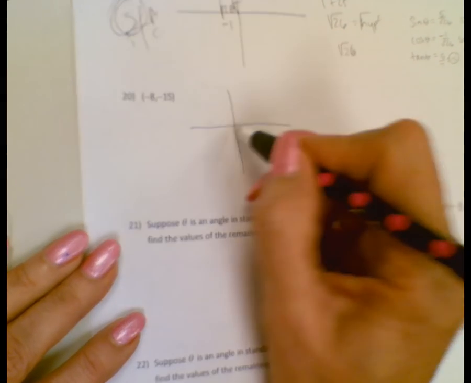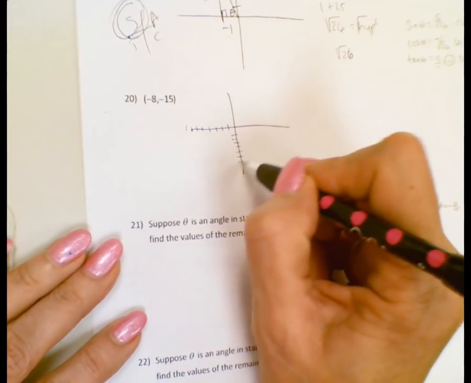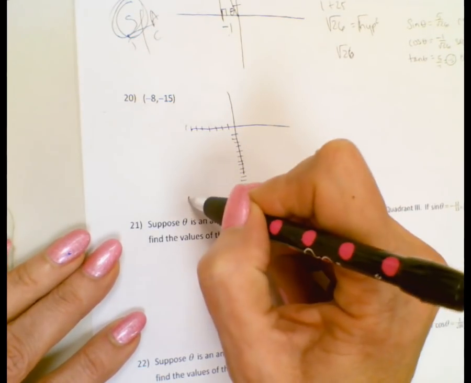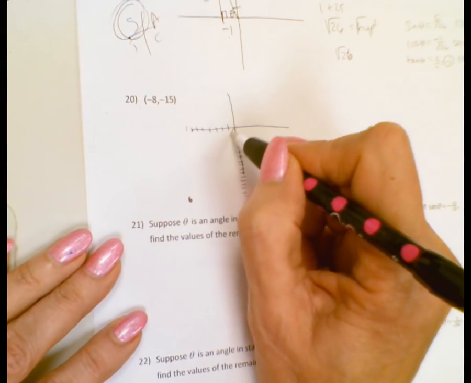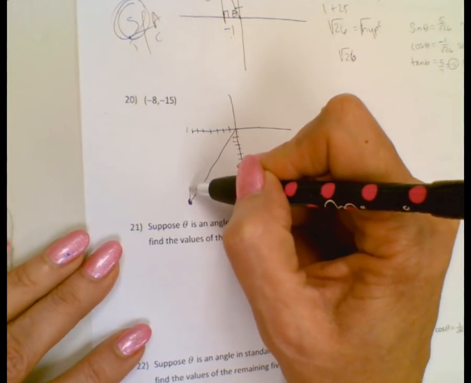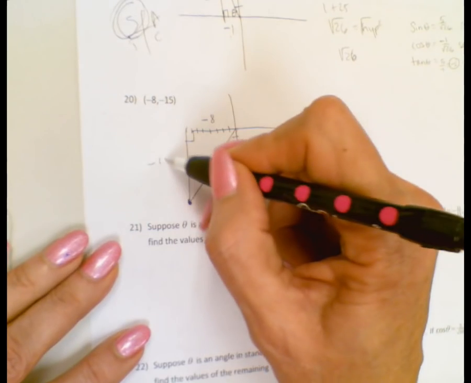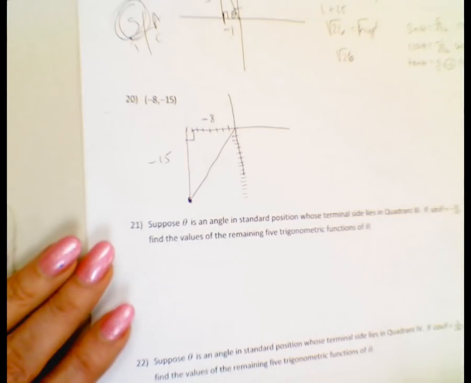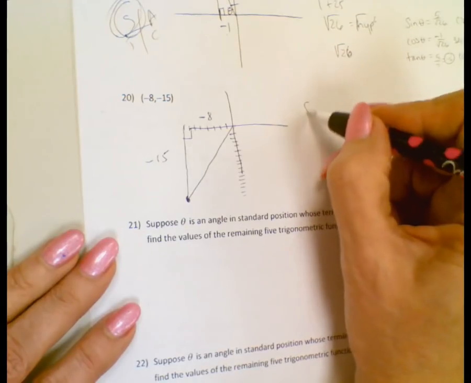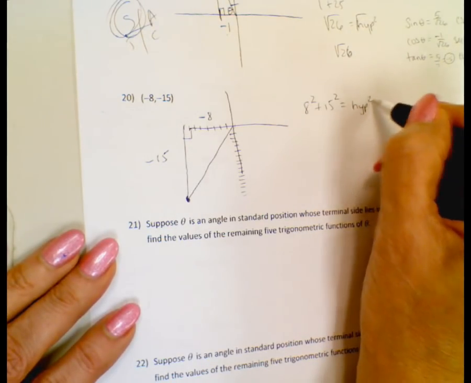So if you're drawing this one, you get negative 8, negative 8/15, down in the third quadrant. Draw a hypotenuse out to this, and then draw a vertical line to the closest x-axis. And label your sides. This is a Pythag triple, so this is going to be a nice one. Finally, a nice one. You all right?